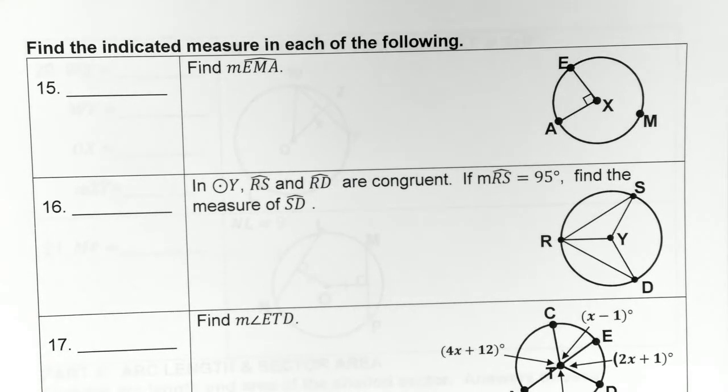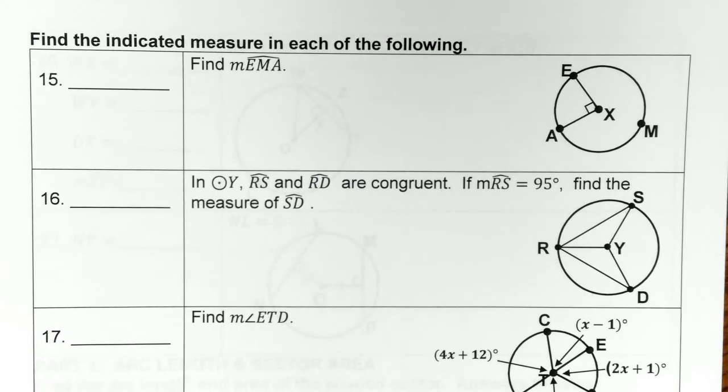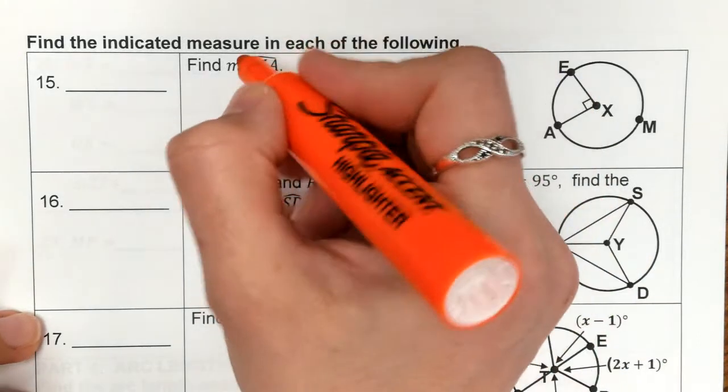Right, welcome to page 2 of the chapter 10 review. Let's take a look first. Let me get my highlighters. I didn't have those ready, I should have them ready. I lost my yellow one. Oh, there it is.